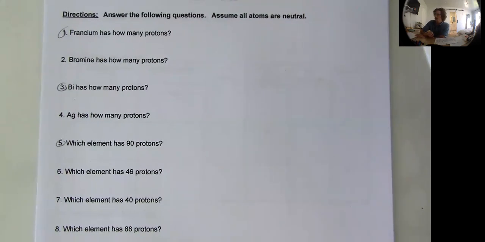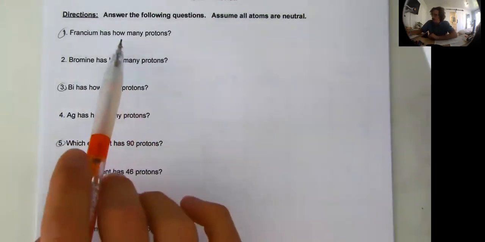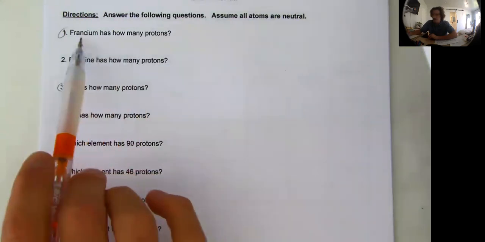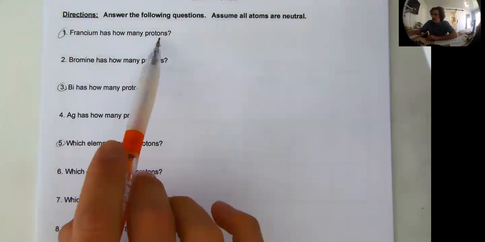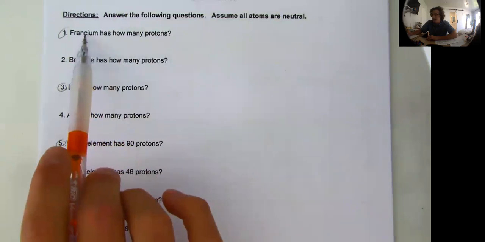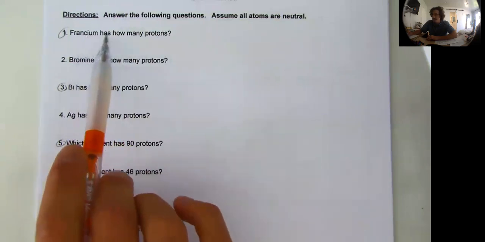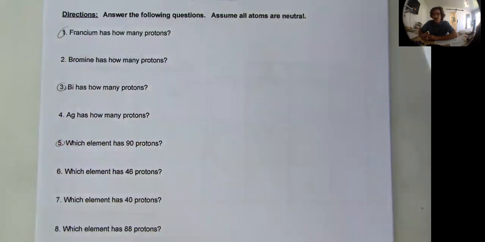Okay, so the question is, francium has how many protons? So we're looking for the number of protons in the element francium. The number of protons, as a reminder, is called the atomic number. That number gives francium its identity. Francium is francium because it has the perfect number of protons for francium in the nucleus of the francium atom.